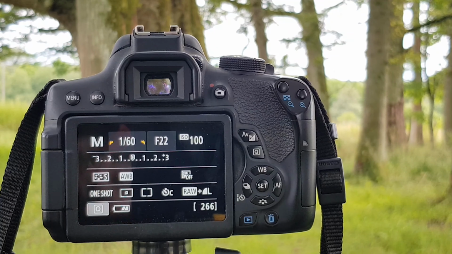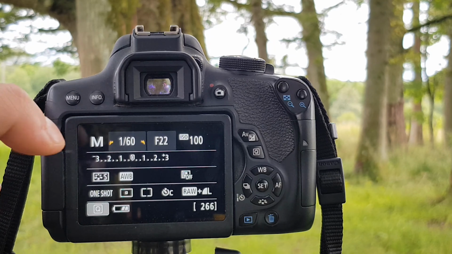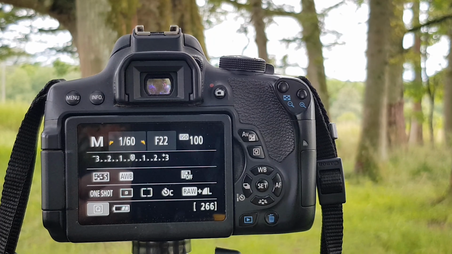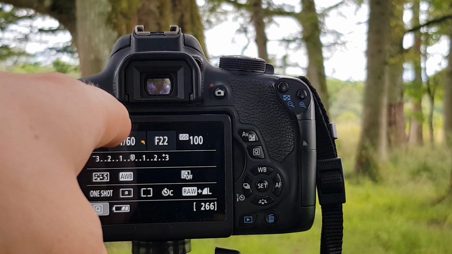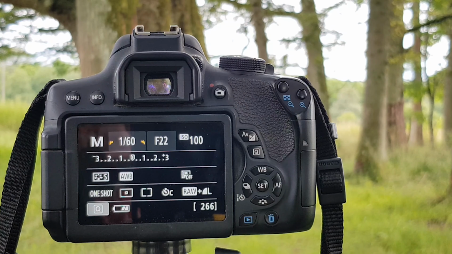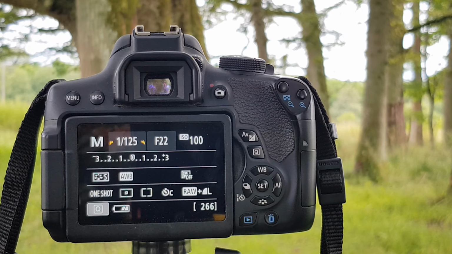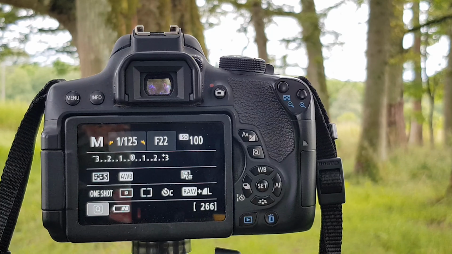Next to it, we have the ISO. The ISO is basically the sensitivity of the sensor. So if you want to shoot in low light conditions, but you can't use a high shutter speed, increase the ISO. If you double the ISO, you can double the shutter speed. So if you put ISO 200, you can shoot then at 1/125th of a second. And if you put ISO 400, you will be able to shoot at 1/250th of a second.